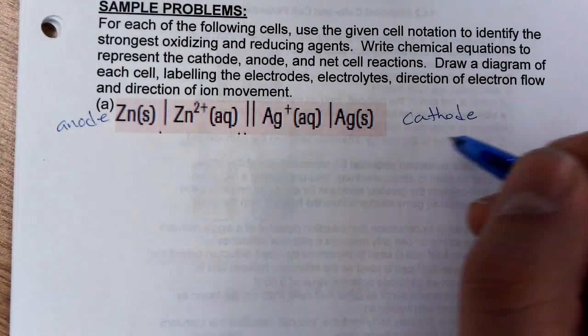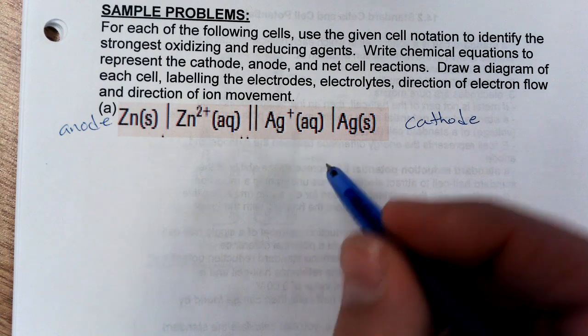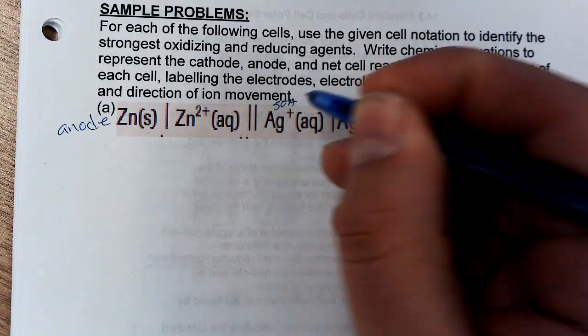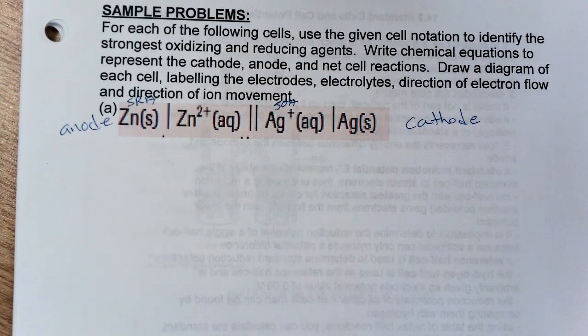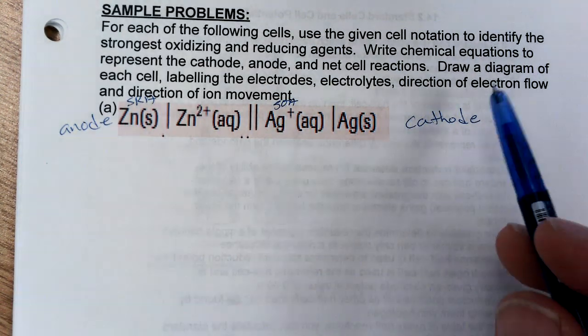Because we know this is a cathode, our strongest oxidizing agent has to be on this side. So in this case, it's going to be over here. The strongest reducing agent would be over here. Okay, so we can do that.